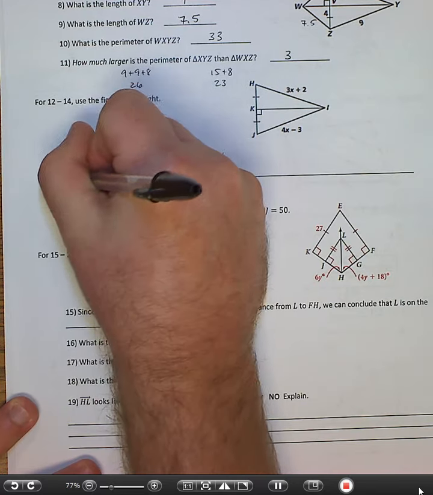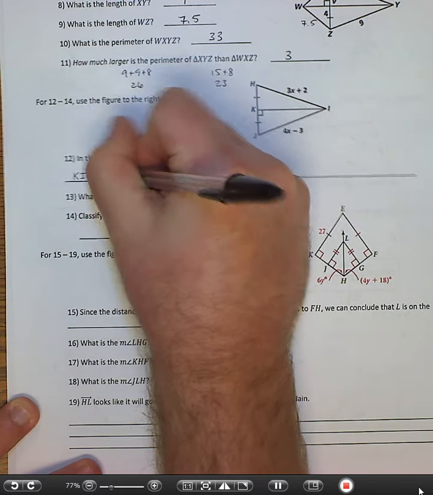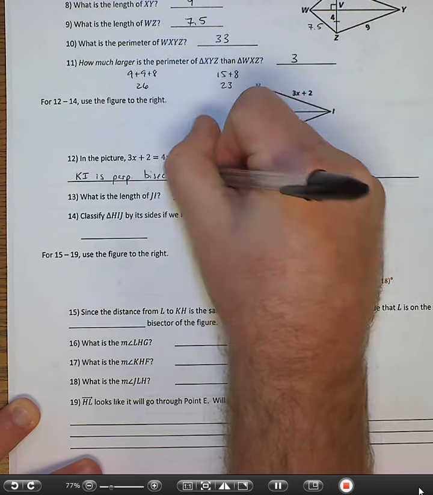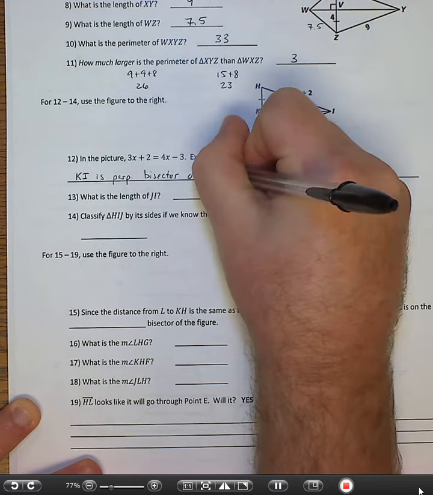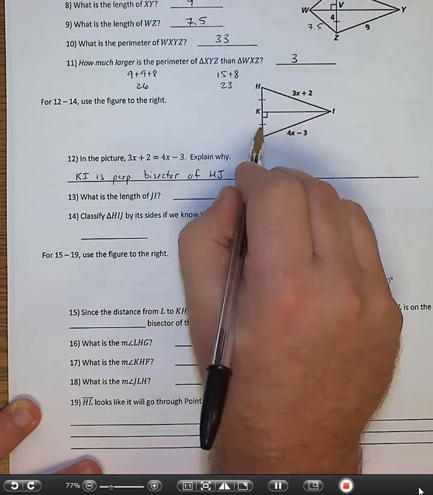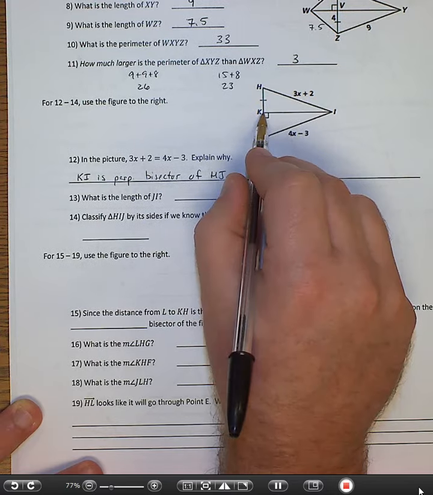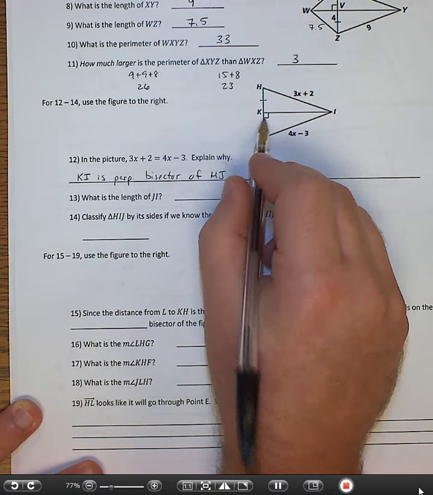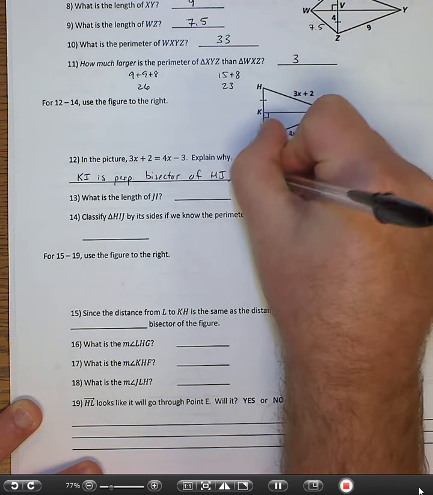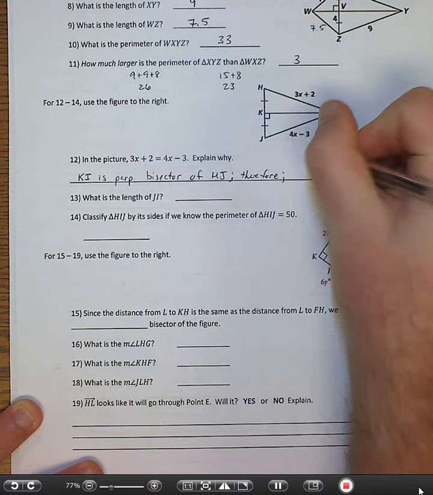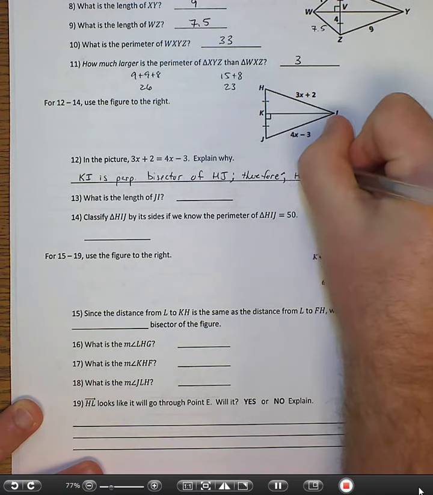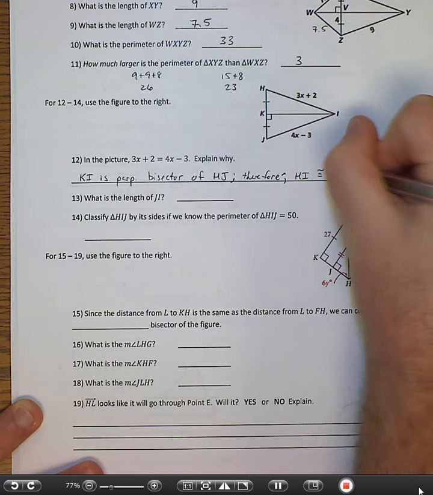KI is a perpendicular bisector of HJ. Right? And I know that because K is the midpoint, so that means KI goes through the middle, it bisects it, and it's perpendicular. Therefore, HI is equal to, or congruent to, JI. Okay?